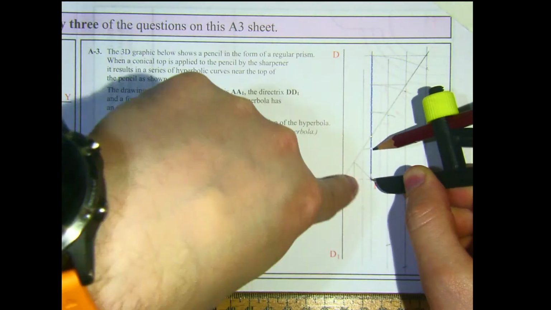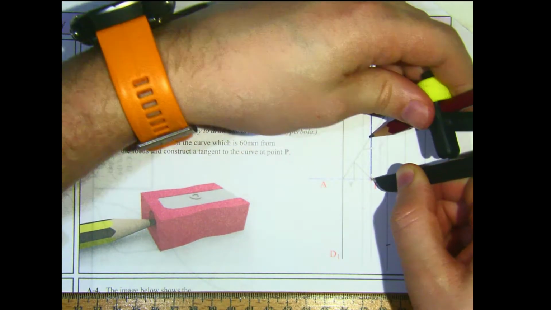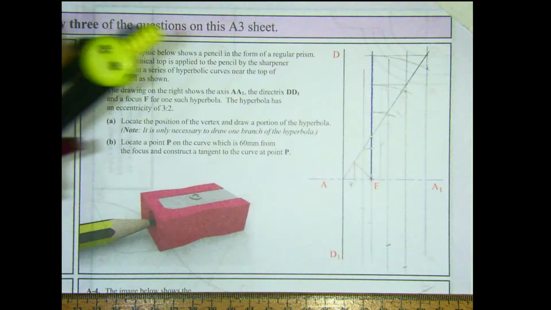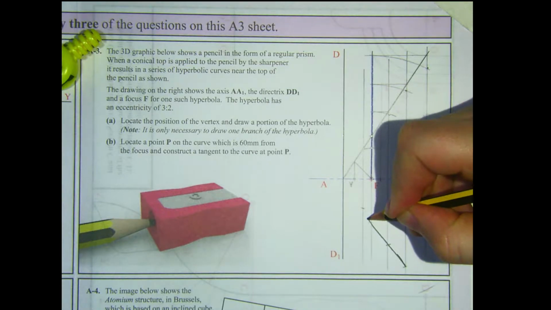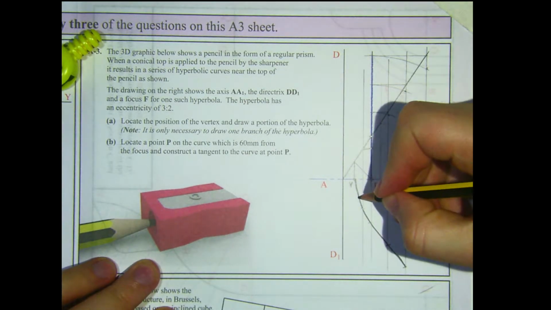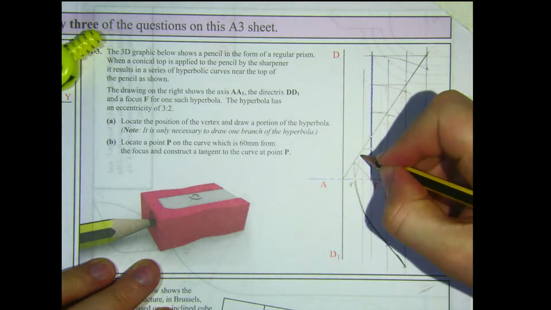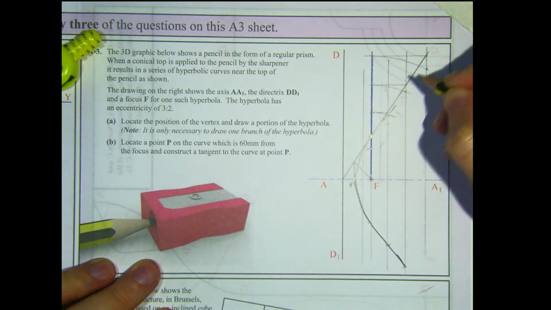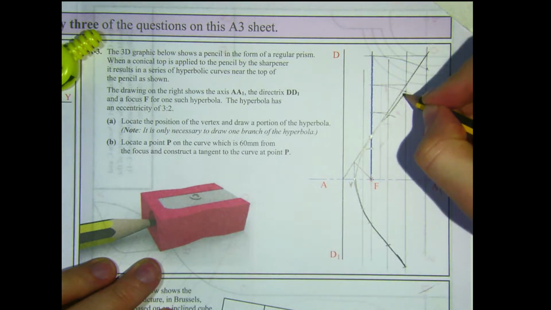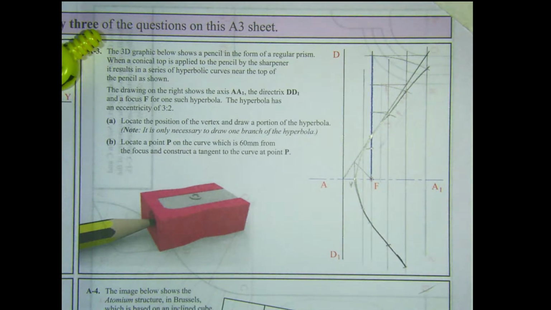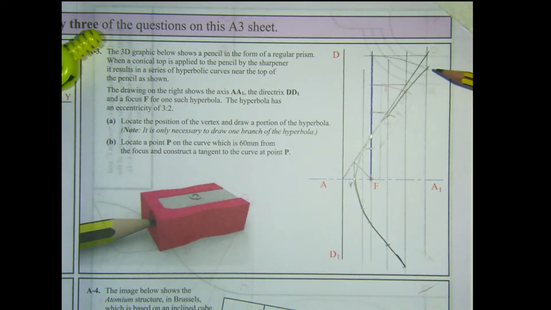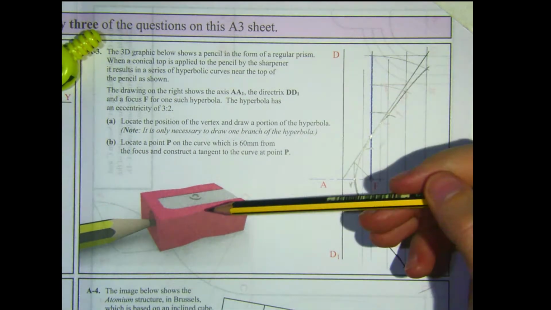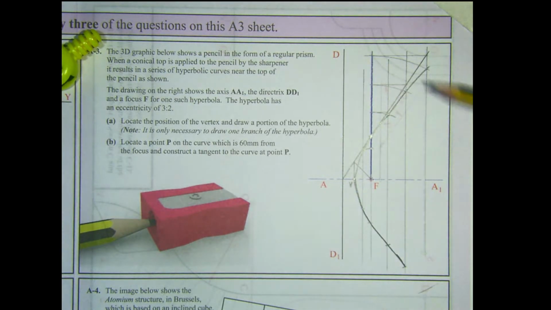And then finally we're just going to measure from the focal point up to the eccentricity line and mark that on the bottom also. So joining these together gives us our hyperbola. And where they say here, note it's only necessary to draw one branch. A hyperbola is usually a double hyperbola, so you'll have one branch here and the other branch on the opposite side, only drawing one side of it, so just this side.